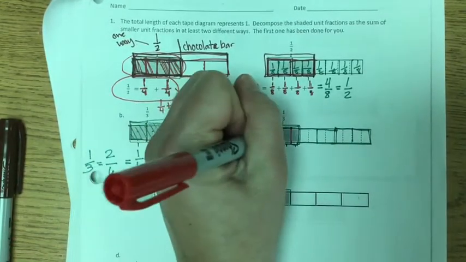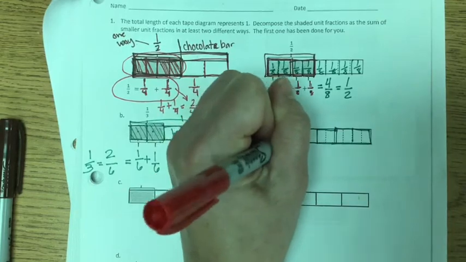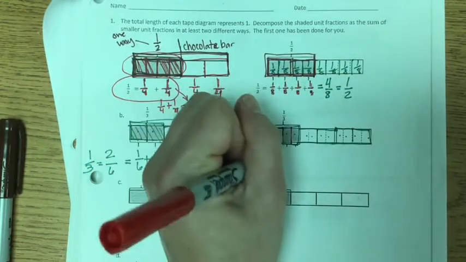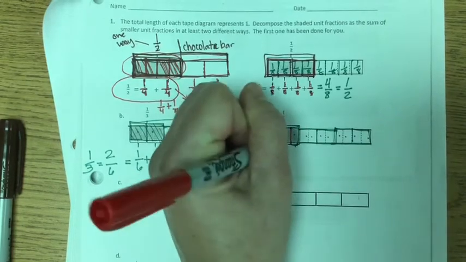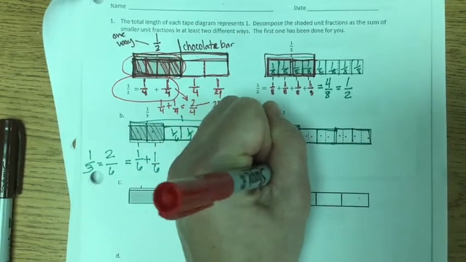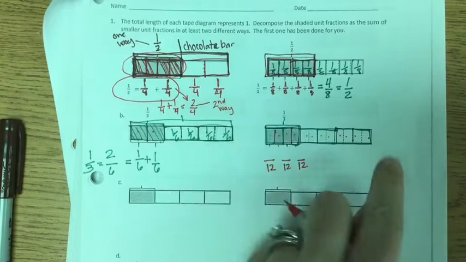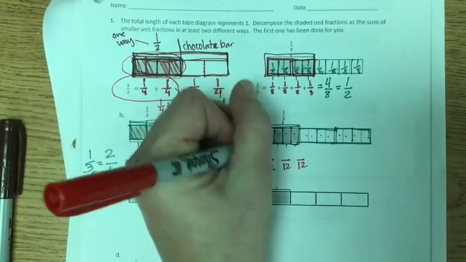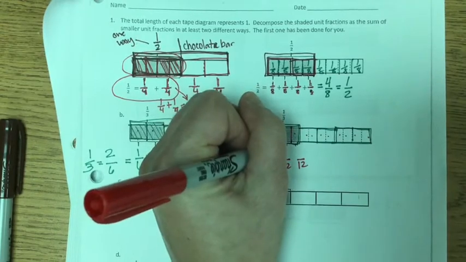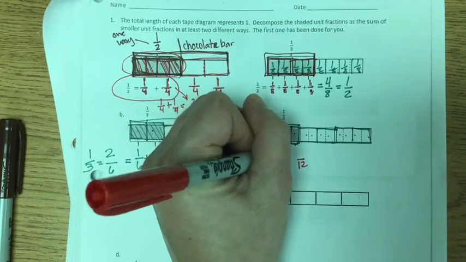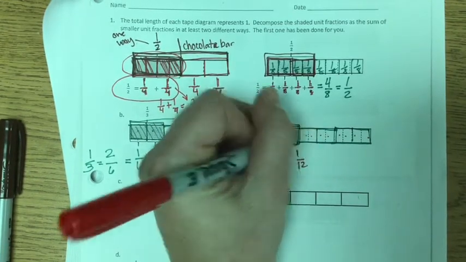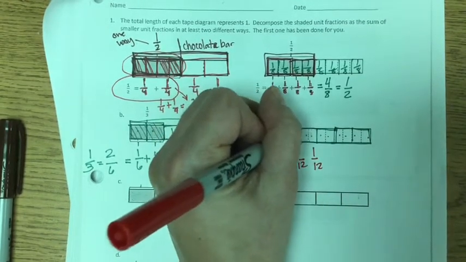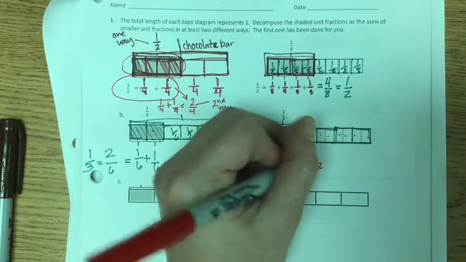So now how many do I have? 1, 2, 3, 4, 5, 6, 7, 8, 9, 10, 11, 12. So now I know that my denominator is going to be 12, because these have been cut into 12 equal pieces. And there's one right here, one right here, one right here. Looks like I need one more. 1, 2, 3, 4. 1, 2, 3, 4.